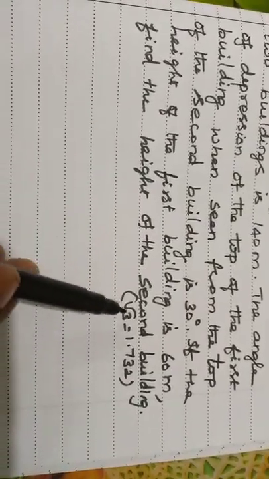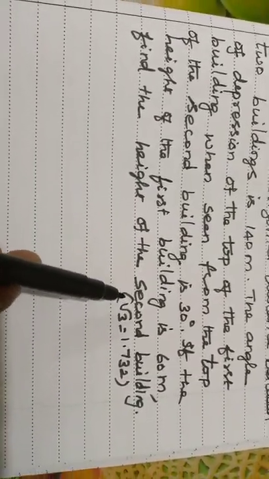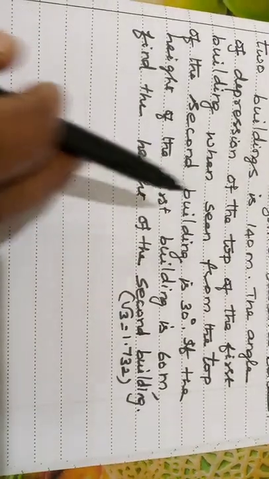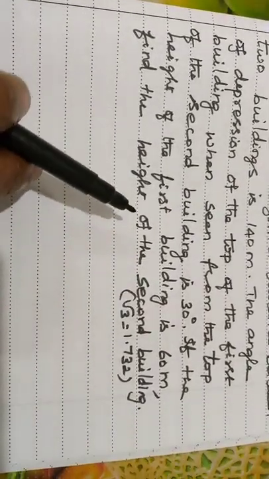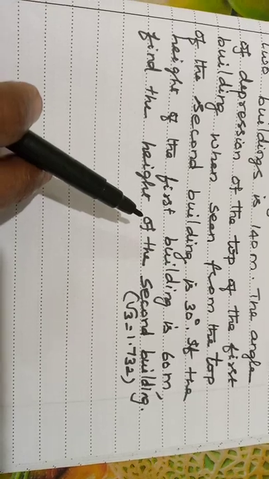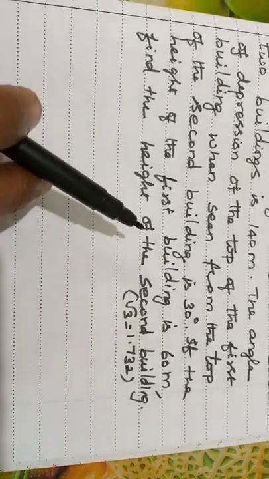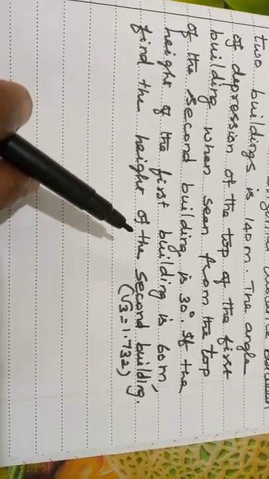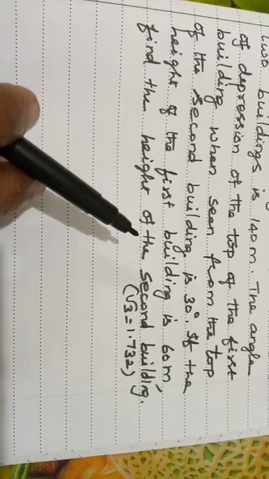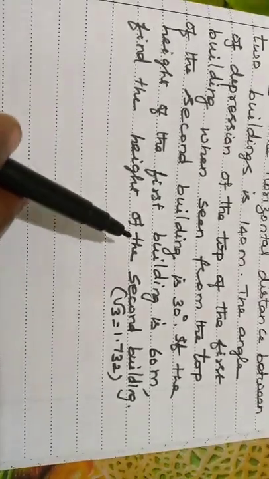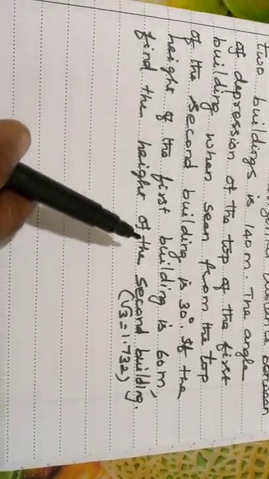Okay. So by the diagram, we can understand the question. Very simple. The question is somewhat big, but the answer is very simple. Listen carefully. If angle of depression is given, through the eye level we have to draw the horizontal line and the line of sight. So let's draw the two buildings.